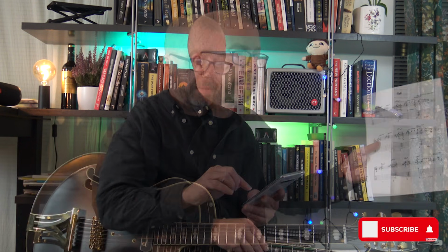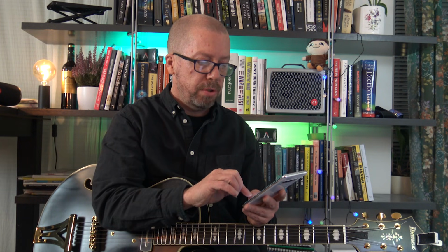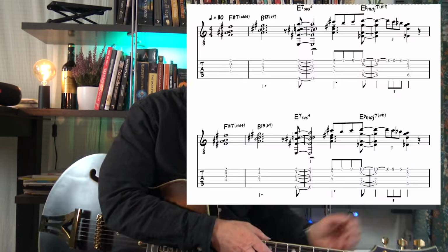And then we're going to look at some extended arpeggios that can help us if we're trying to improvise over this rather challenging tune. So, Fall by Wayne Shorter. Let's get into it, shall we? So this is iReal Pro, even 8s, and the piano removed, and BPM is 80. Let's go.